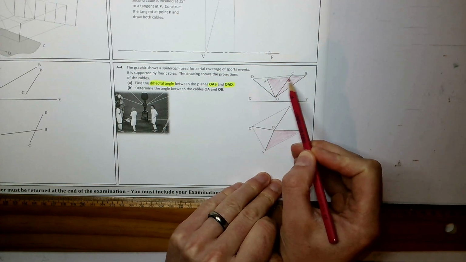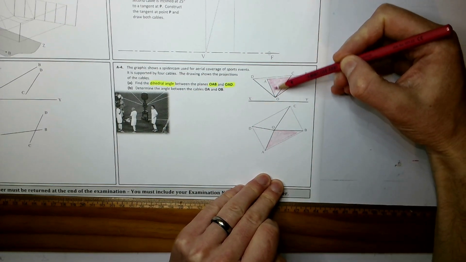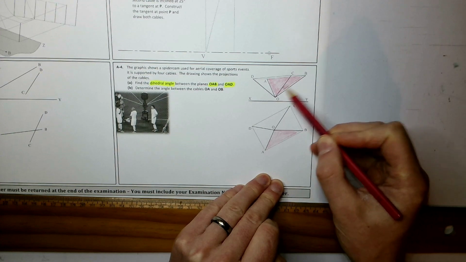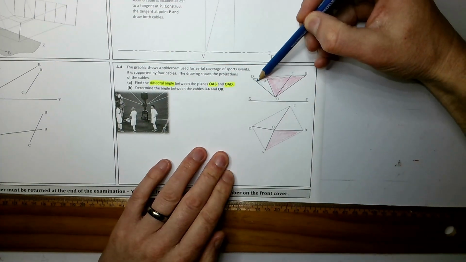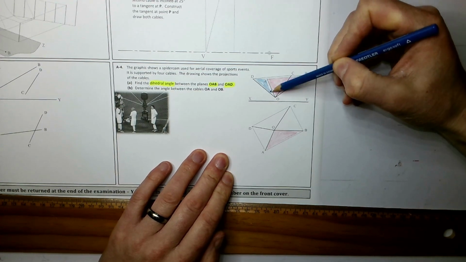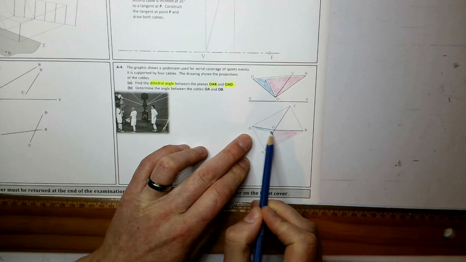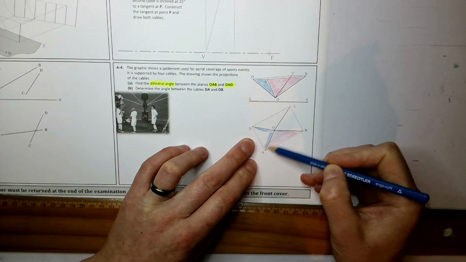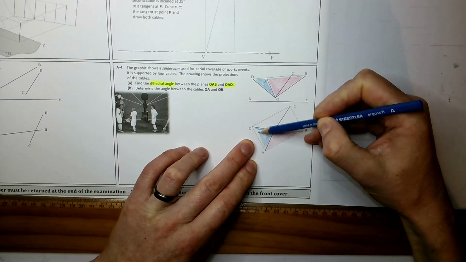So we can forget really about everything else in that question, because the main thing that we're trying to view here is the line of intersection. It's the line of intersection where the two planes meet. It's where this blue plane and this red plane meet, and that's what we call the line of intersection.